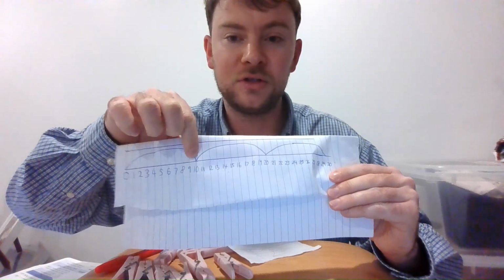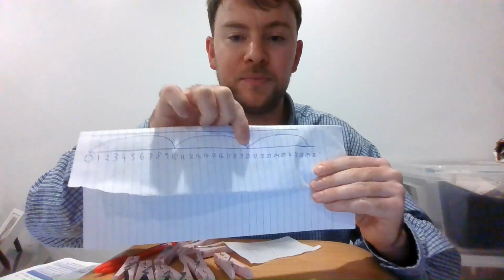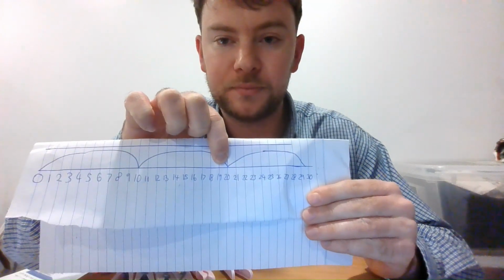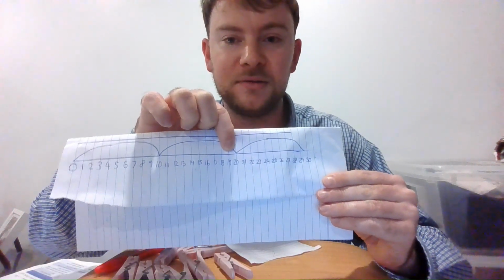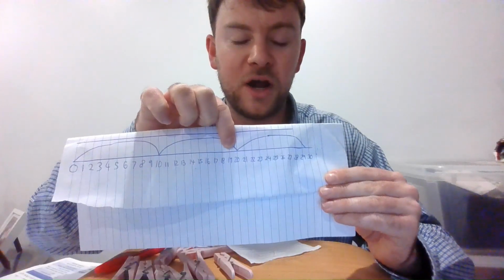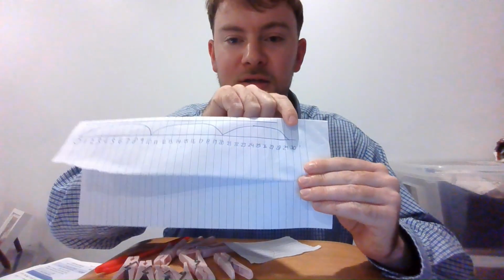Great work. We add another 10 to the 10 we have, and we jump up to number 20. What would be the final number on our number line we would jump to if we were adding by 10? Great work. We would jump straight to the number 30, right on the end of the number line.